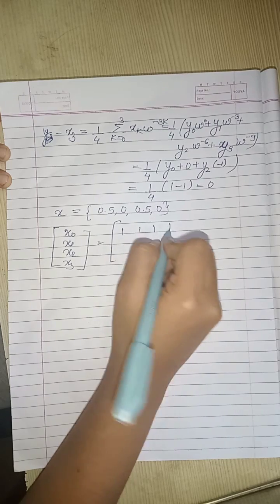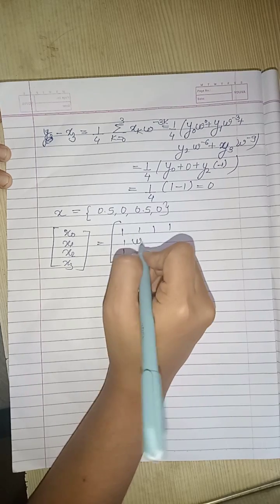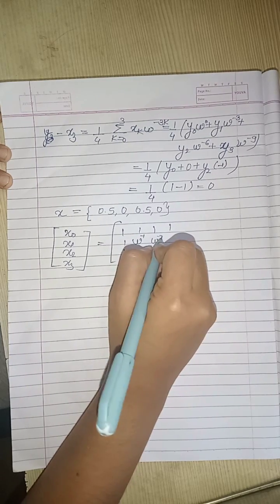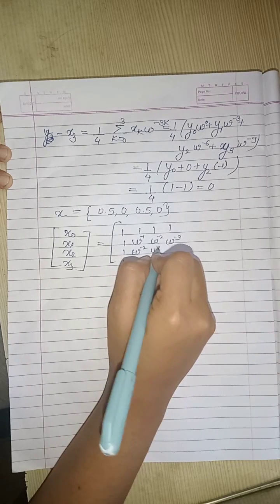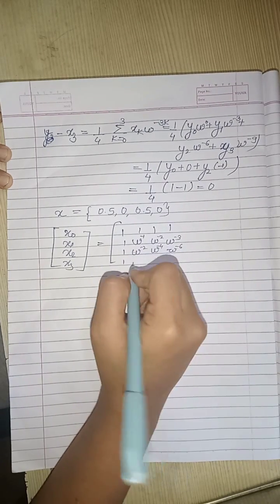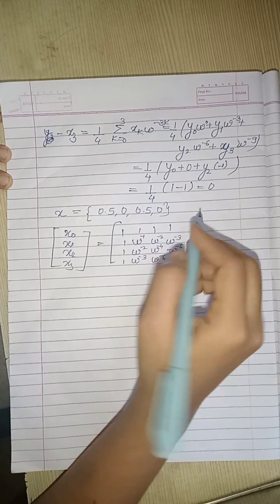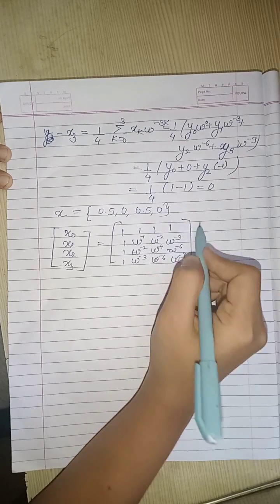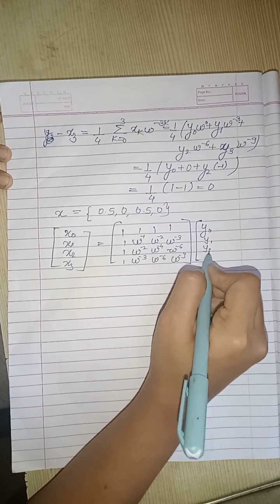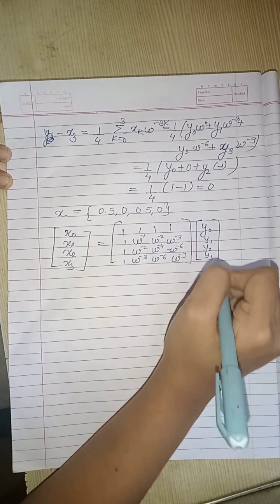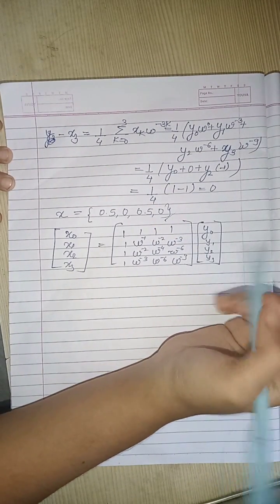So instead of this, you have to just use the minus sign, that is raised to power minus n, that is omega raised to minus 1, omega raised to minus 2, omega raised to minus 3, omega raised to minus 2, omega raised to minus 4, omega raised to minus 6, omega raised to minus 3, omega raised to minus 6, omega raised to minus 9, into y0, y1, y2, y3. So after solving this, you'll get again the same answer.